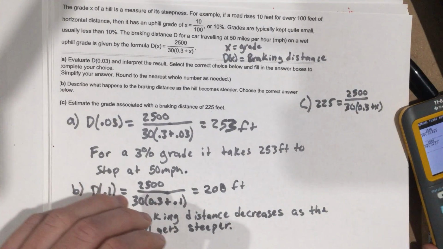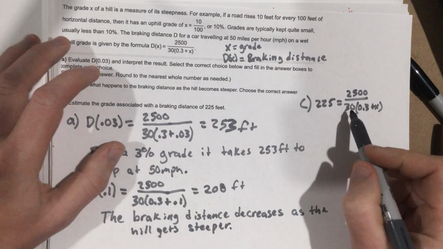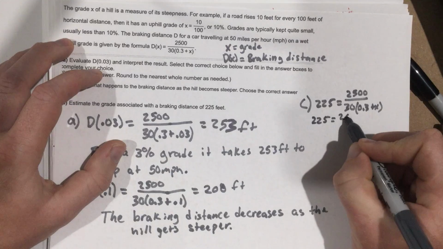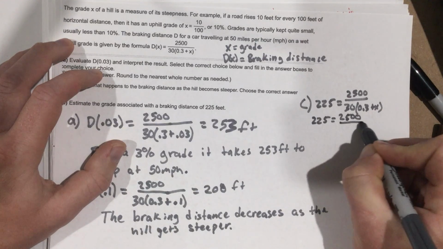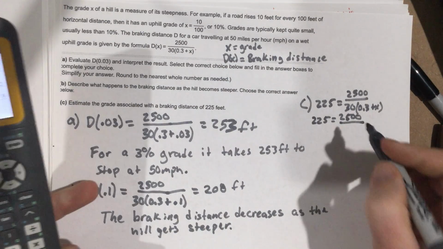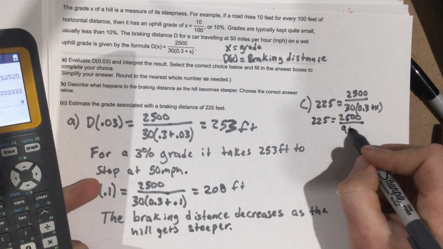Let's go ahead and start solving. So I'm going to distribute the 30 in the bottom to get 225 equals 2500 over (9 plus 30x).